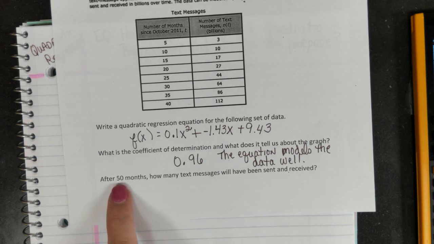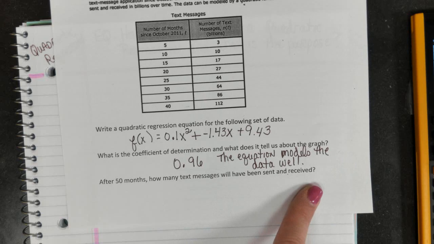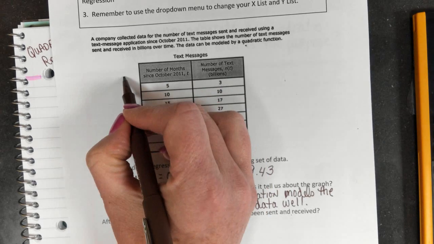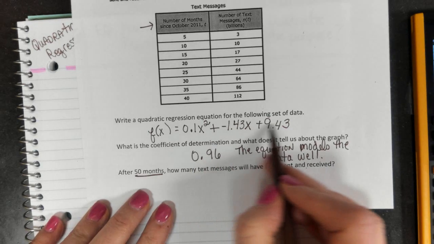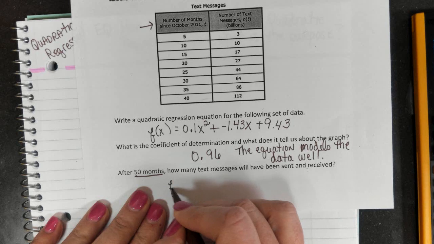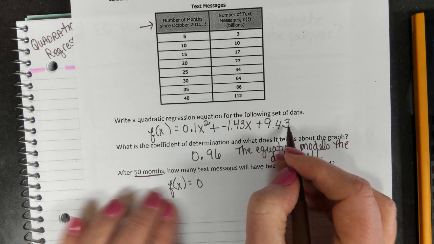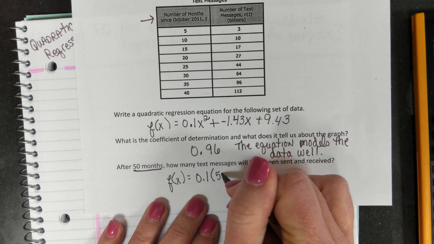It says after 50 months, how many text messages will have been sent and received? So 50 months was our x value. I'm going to take this equation now, and we can do it a couple of different ways. We could type in the equation and pull up a table of values, but I'm going to just plug in 50.